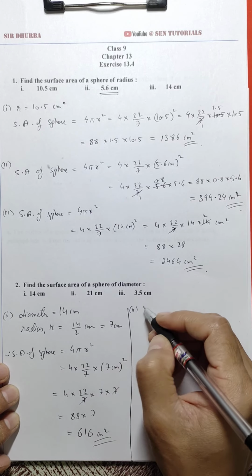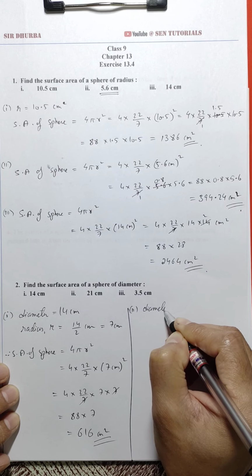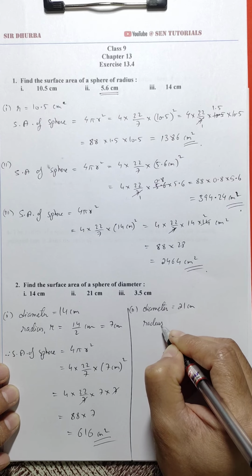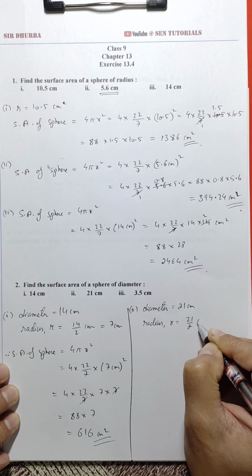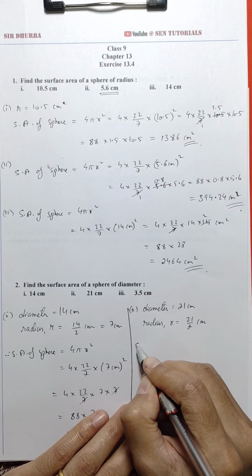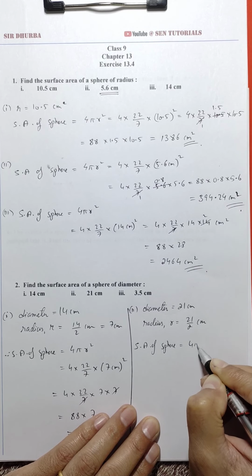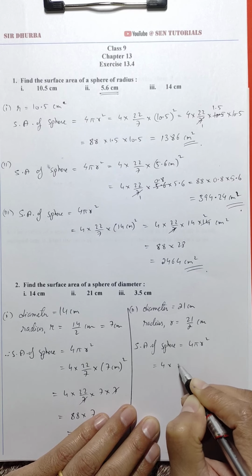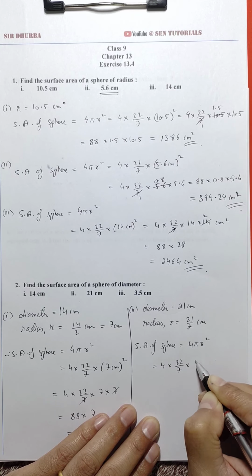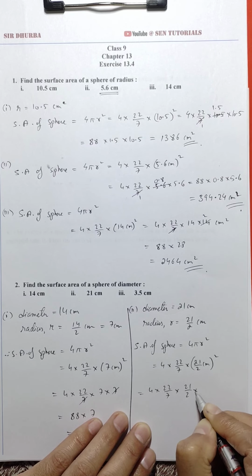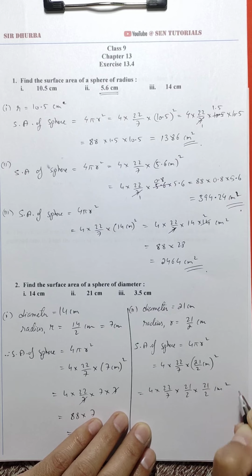Second one, I'll do it directly. Here again, the diameter is 21 centimeters. So what will be the radius? 21 by 2 centimeters. Surface area of a sphere is 4 pi r square. So that's 4 into 22 by 7 into 21 by 2 into 21 by 2 centimeter square.